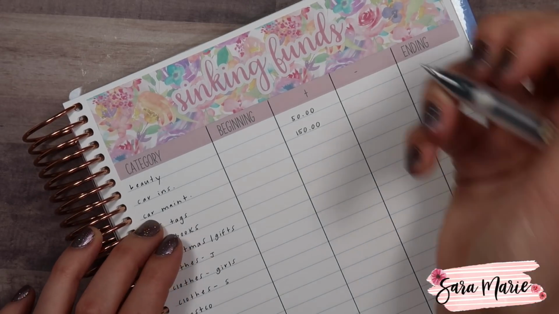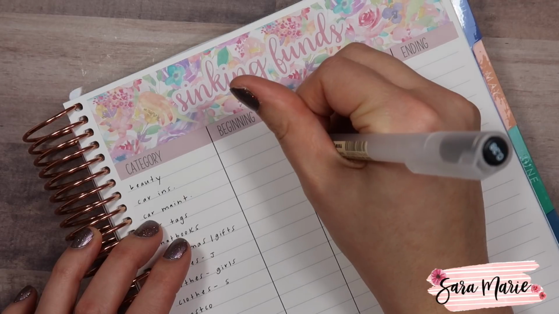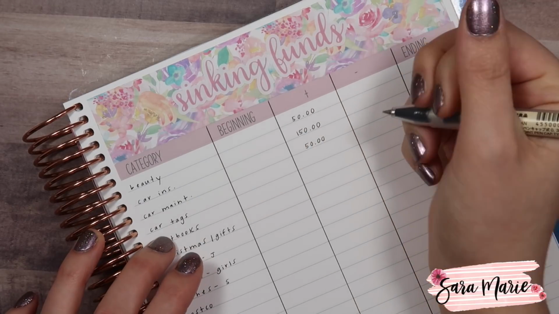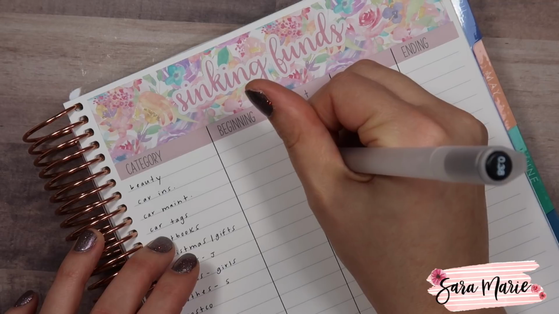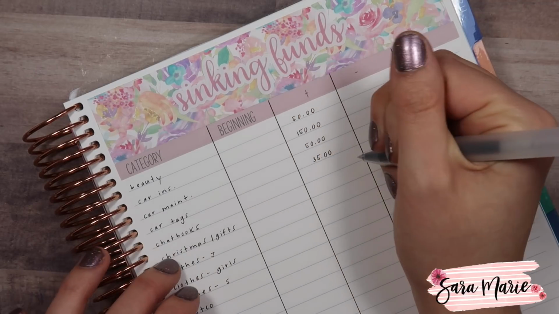For car maintenance, we've been doing $50, so we'll go ahead and add that in as well. Car tags are $35 per month.